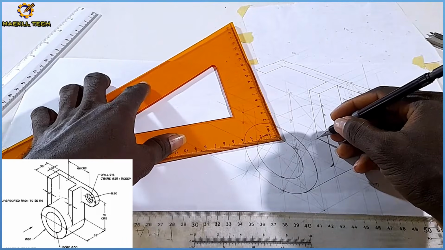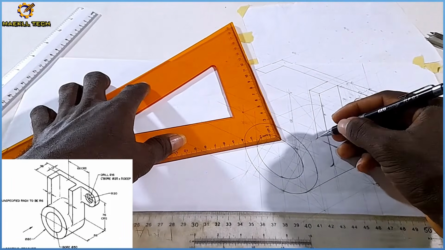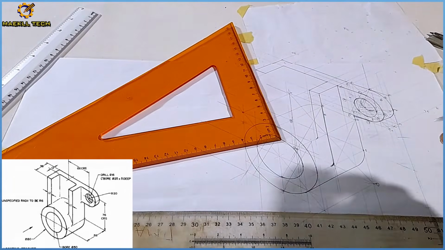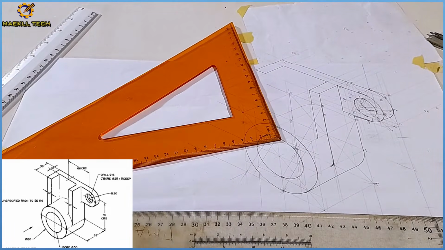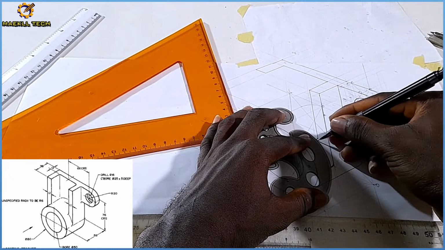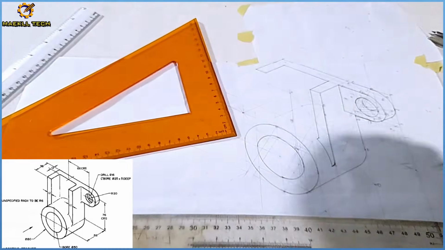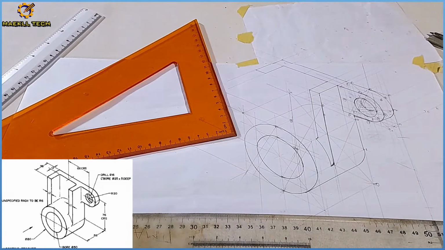I'll be developing this thing here. Now, I think I'm going to use a French curve here. So in this area, to show that this object is just cycloidal like that, you just need to improvise there.